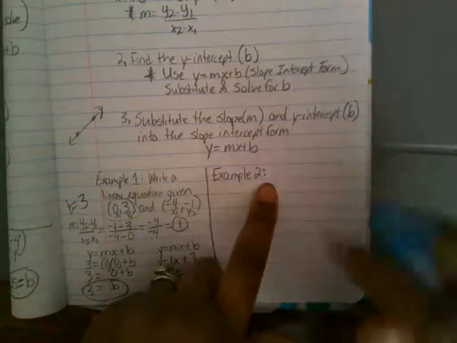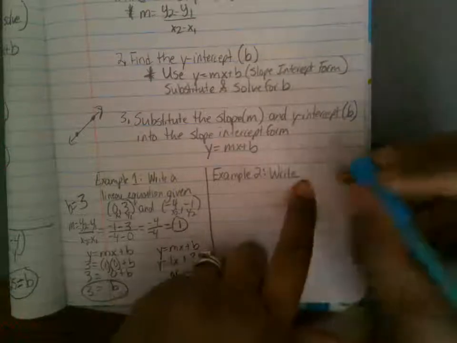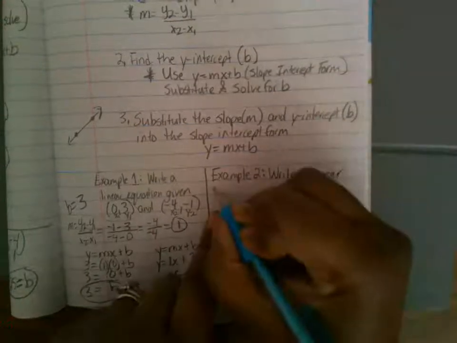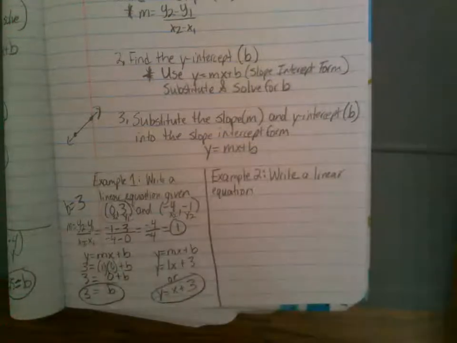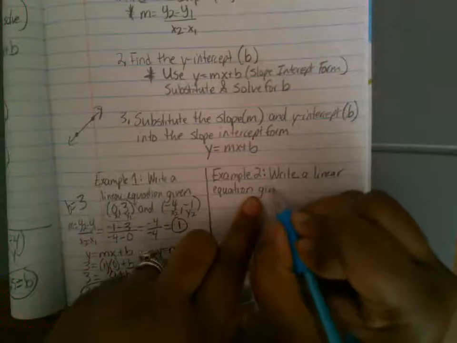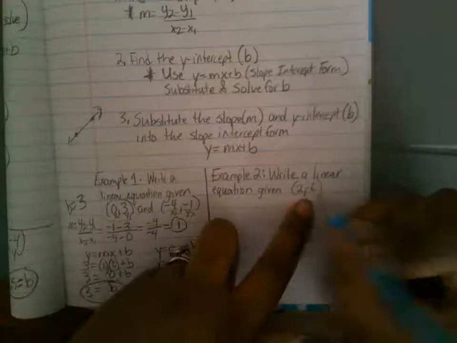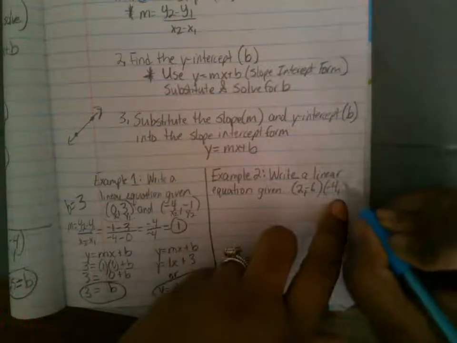All right, so we're going to write a linear equation. Again, a linear equation is an equation that graphs a straight line. And this time we're going to be given, let's do (2, -6) and (-4, 8).